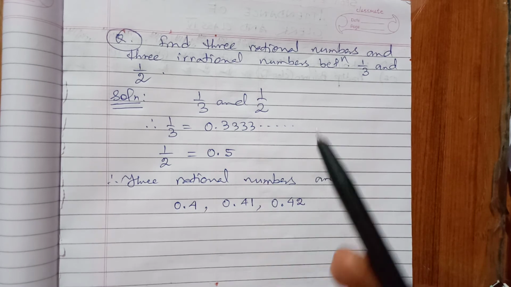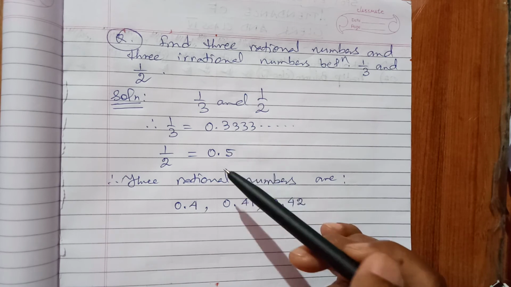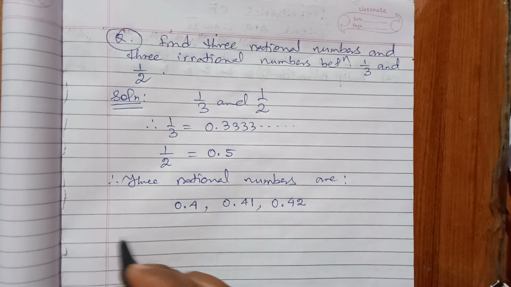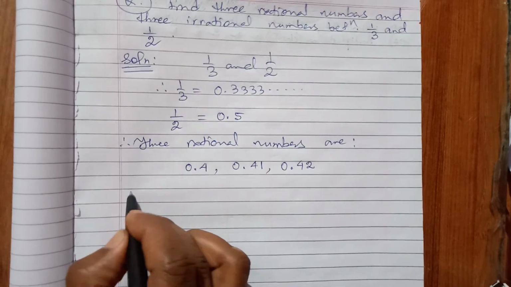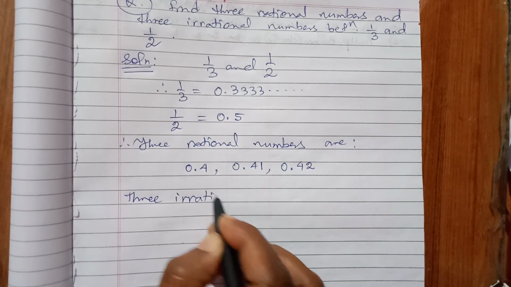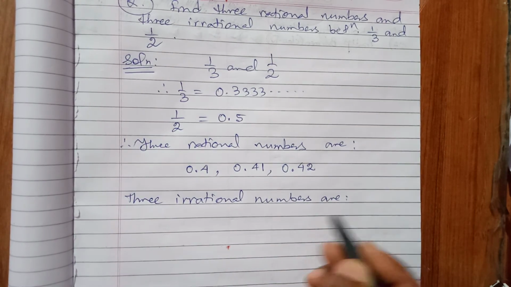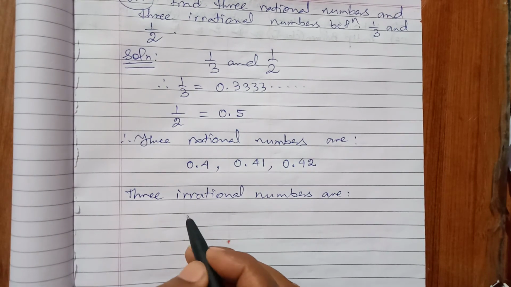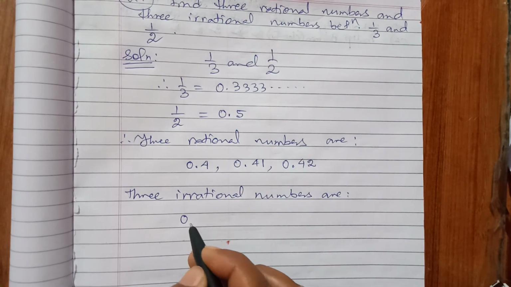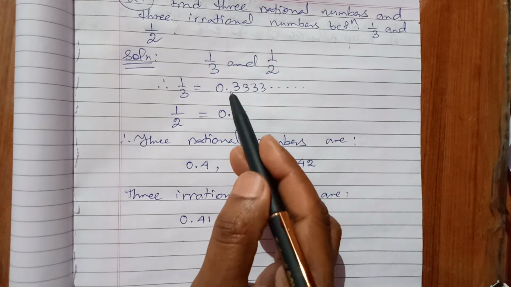Now let me write three irrational numbers between these two. Those three irrational numbers in decimal form should be non-terminating and non-repeating, and they must lie between these two. So the three irrational numbers are 0. See, the decimals must lie between these two. You write 0.41, this decimal lying between these two.